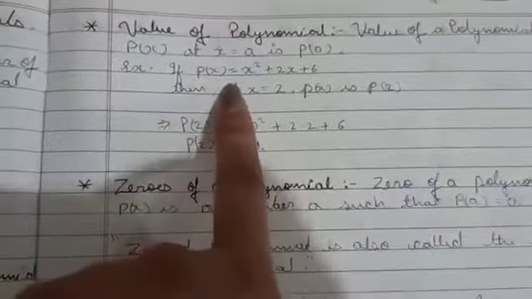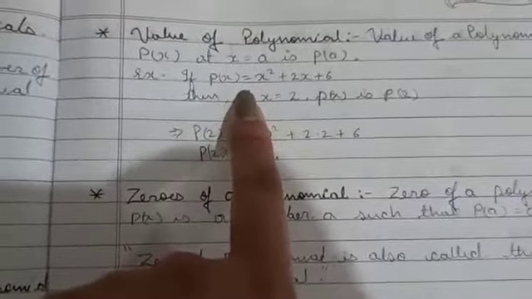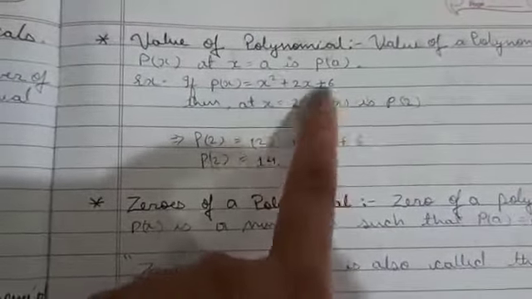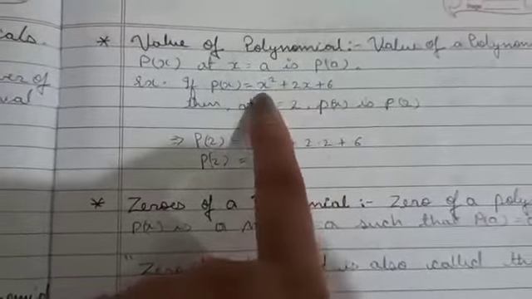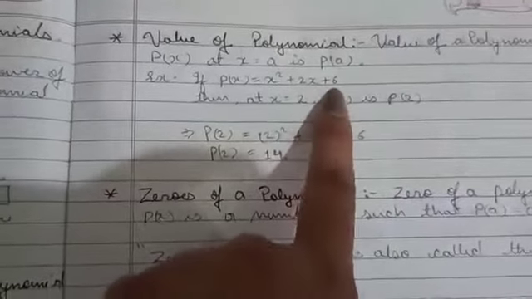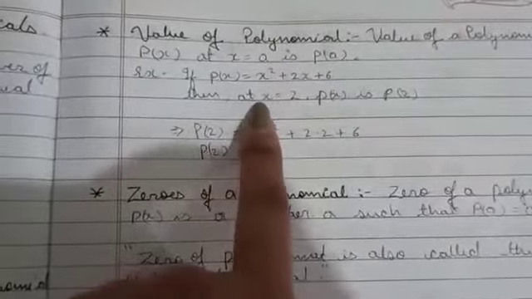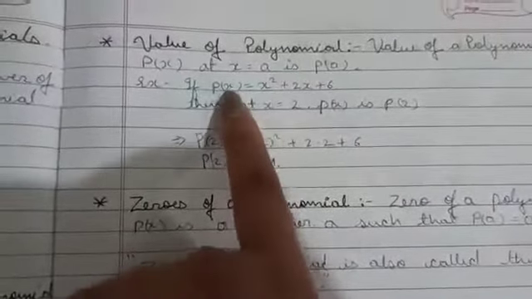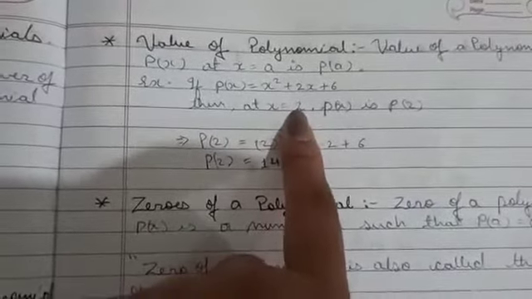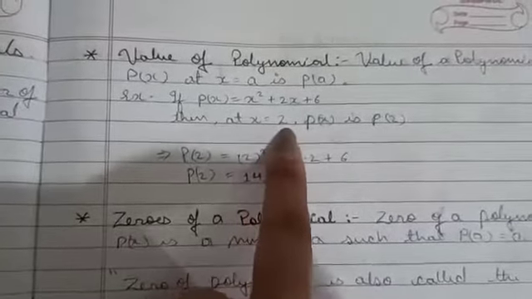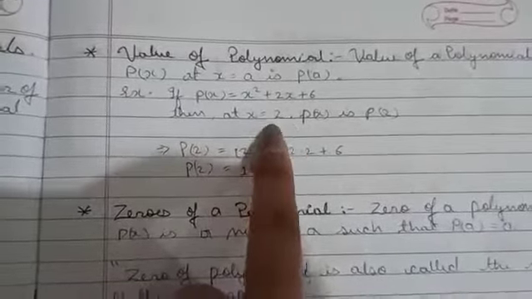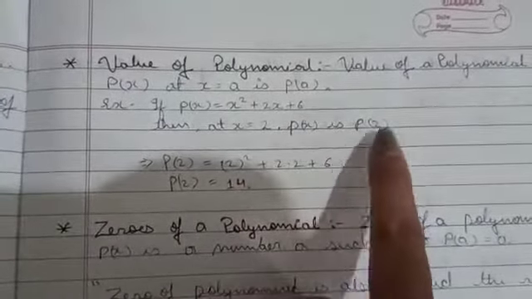Suppose we have a polynomial p(x) in variable x, and it is x square plus 2x plus 6. Here we have three terms. First term is x square, second term is plus 2x, third term is 6, which is the constant term. Then if you are asked to find the value of polynomial p(x) at x equals 2, what will you do? You will put 2 in place of x. Then p(x) at x equals 2 will be p(2).